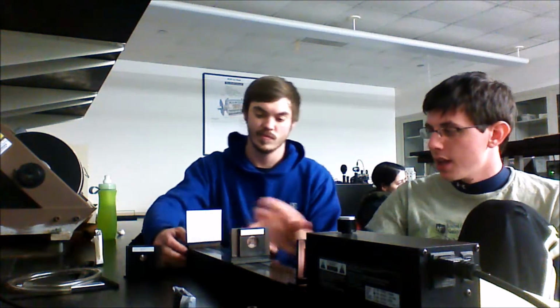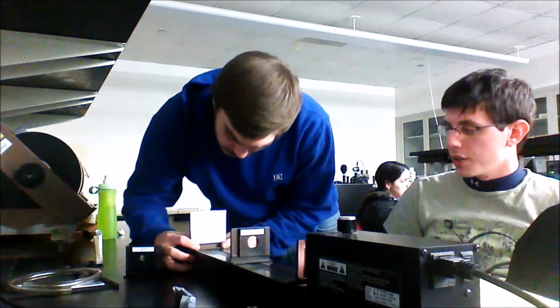Then it asks us to take one of our known focal length lenses, one of our positive ones. In this case, we chose 127. We got the most accuracy out of that one as well. It was easiest to work with. So we place that right about 250 millimeters, and then we're going to find an image.